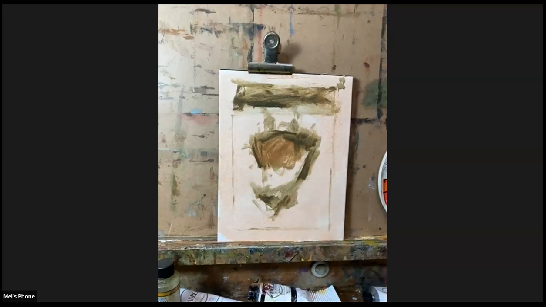Okay, back to what I loved, the way the chest blends to the background here. I do want to figure out what color I'm going for. It needs to get lighter and a little bit bluer and greener. Okay.